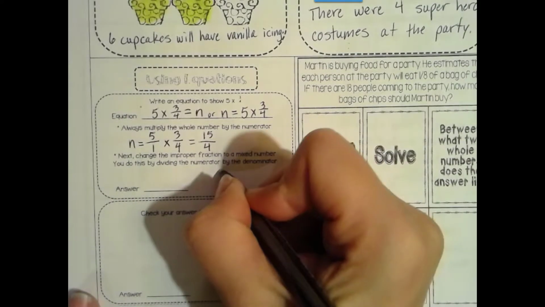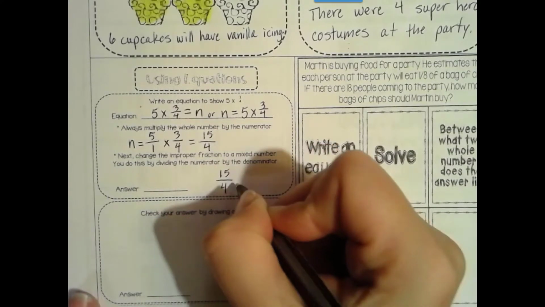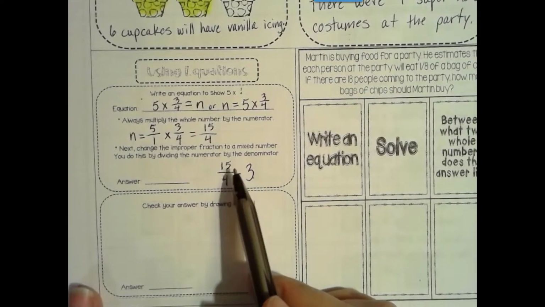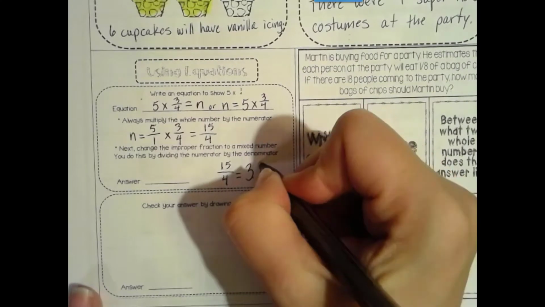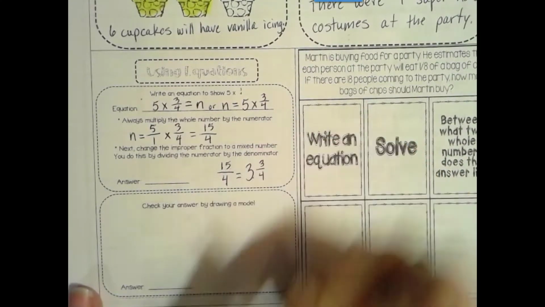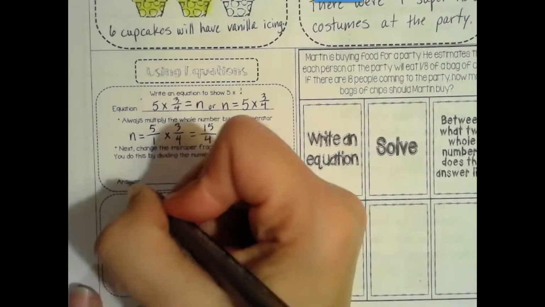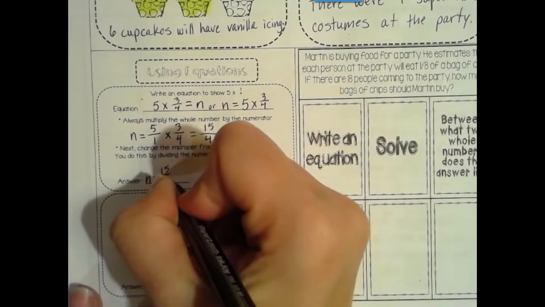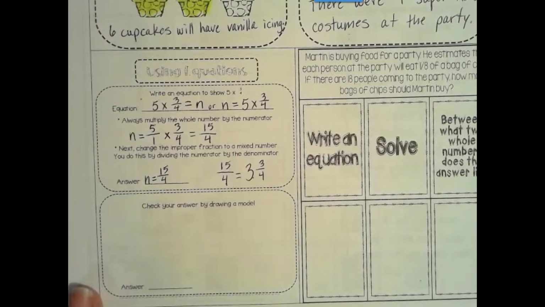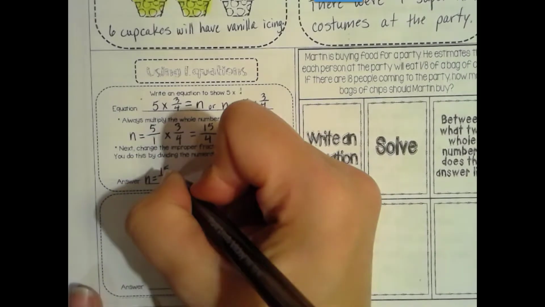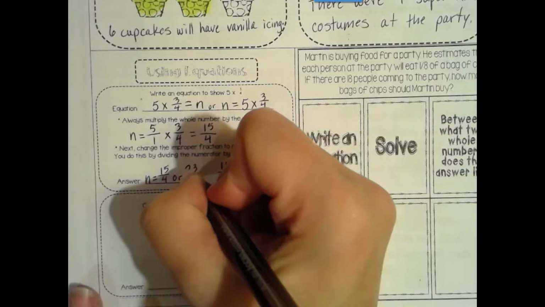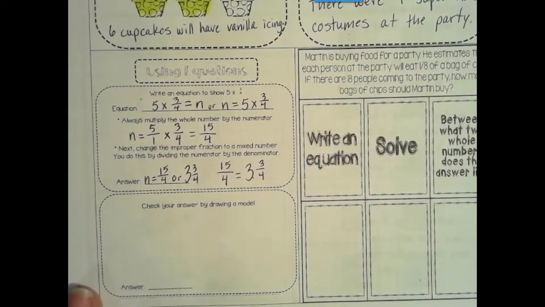And then here, I can get 3 whole groups of 4 out of 15. 4 times 3 is 12. 15 take away 12 leaves 3. So answer, n equals 15/4. That is true. May not be the most useful way to look at the number, but if I knew I had 3 whole and 3/4, that may be more useful, but both are correct.